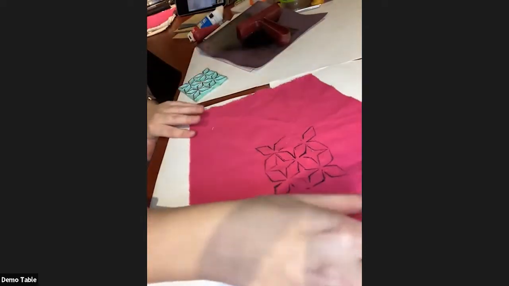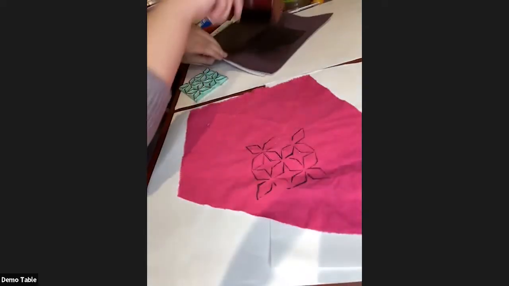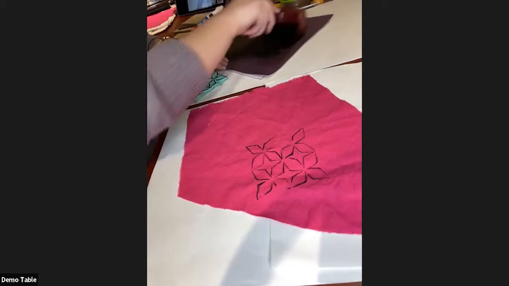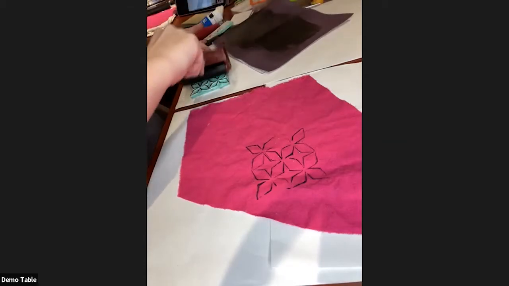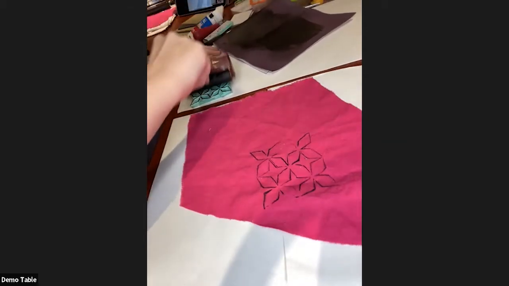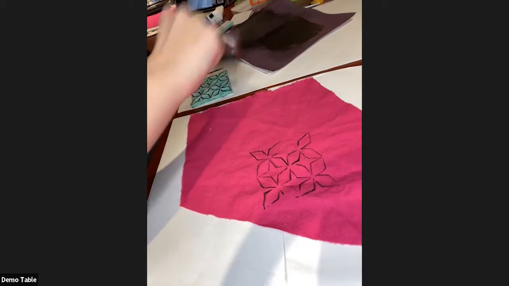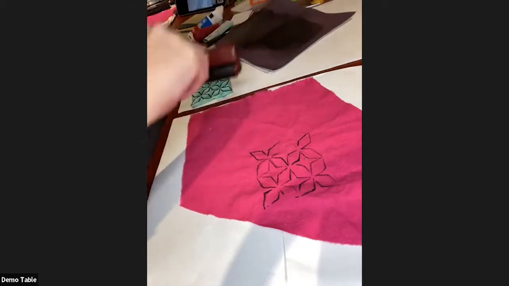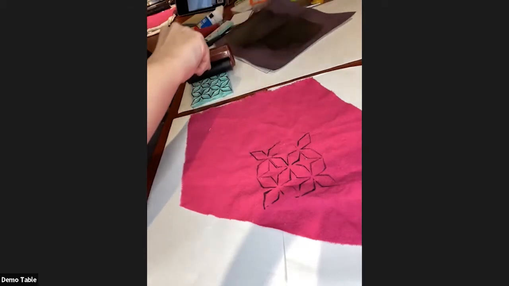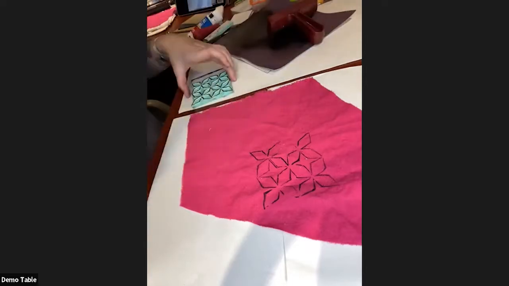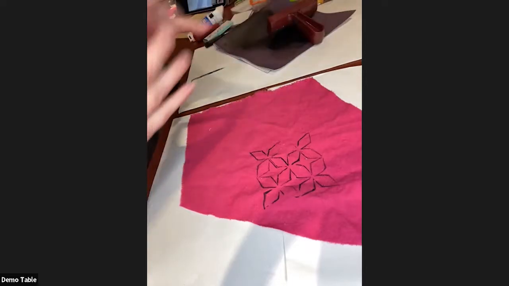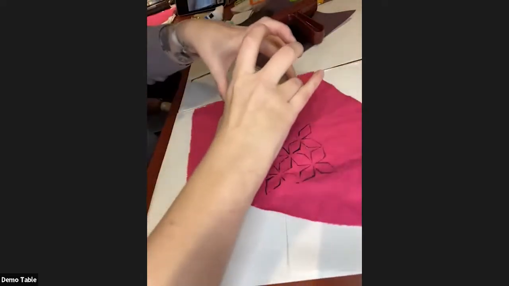So I waited a little bit of time so it dried a little bit, so I'll put a little bit more ink on this time. Oops. And a little bit of ink goes a really long way, and you don't want it to be too inky or it won't work super well.